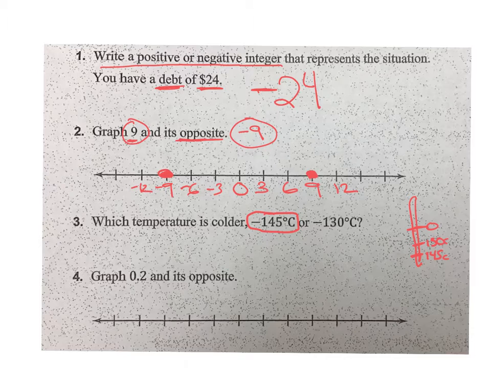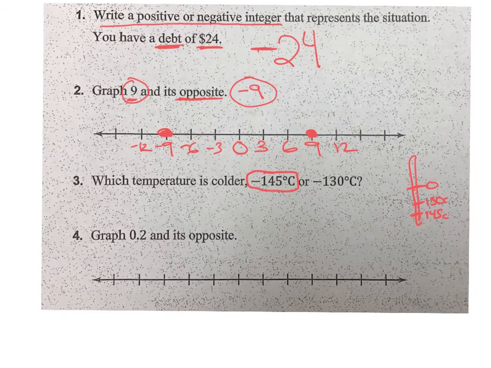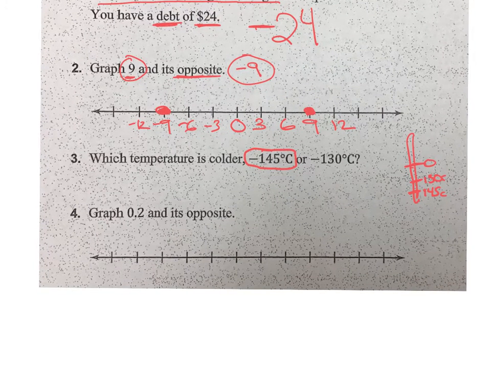All right. Now, number 4, I need to graph point 2 and its opposite. I'm going to move this up a little bit. There we go. So I have to know the opposite of point 2 is negative point 2.